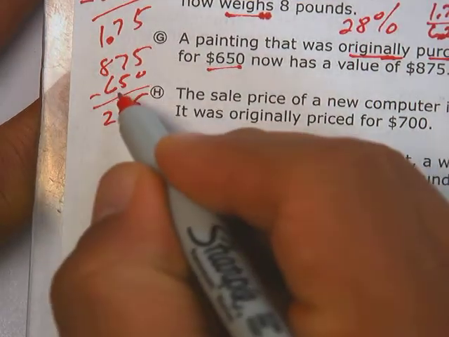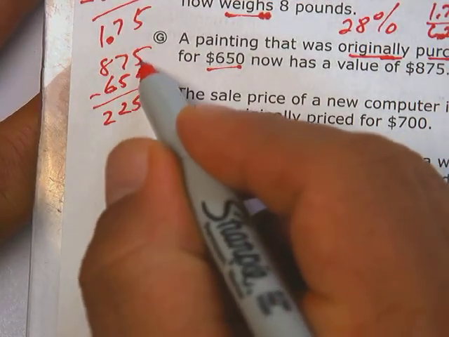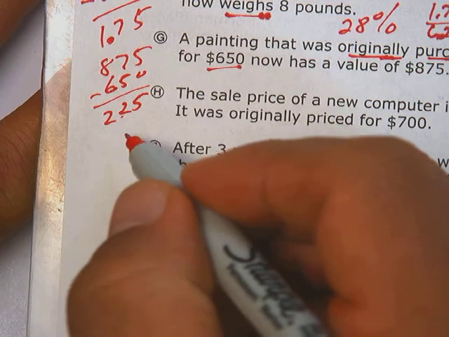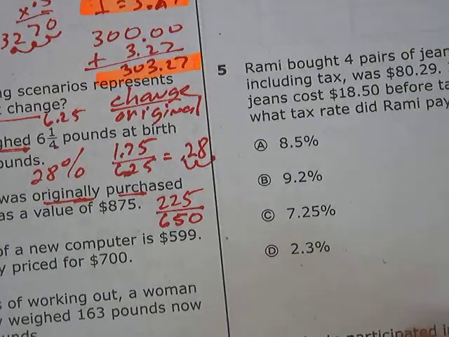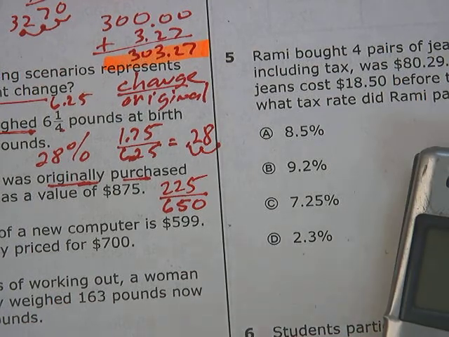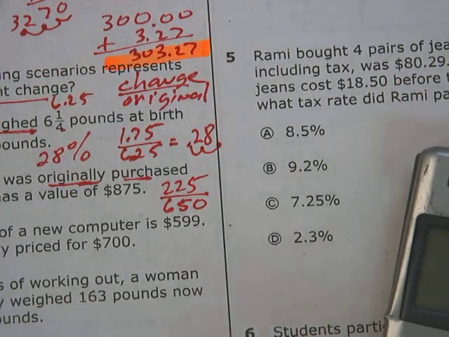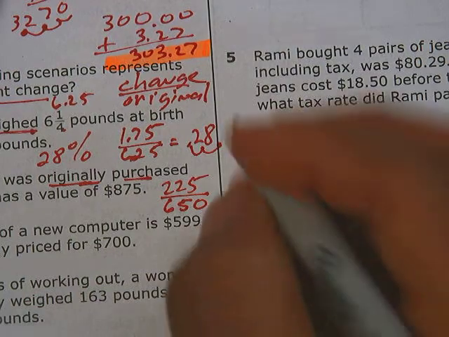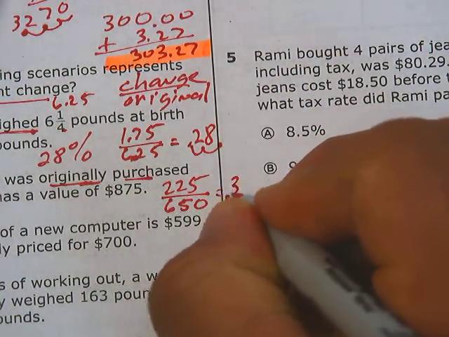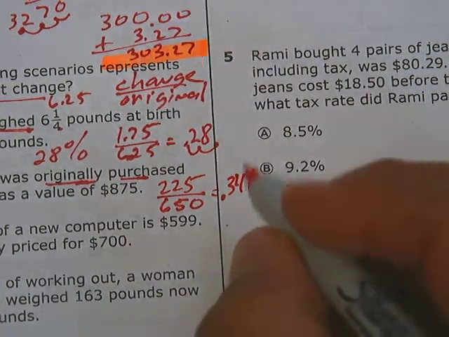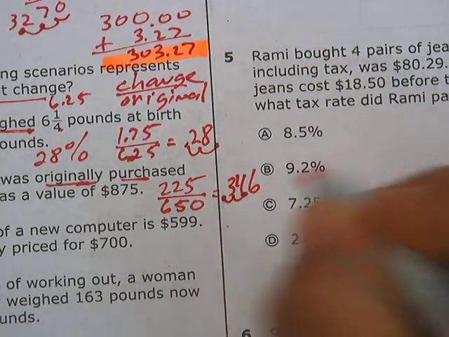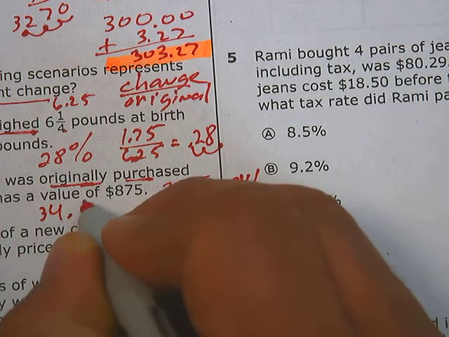Again, $875 minus $650 gives me $225. So that means $225 is the change. For time's sake, I'm going to put $225 divided by $650, which gives me 0.346.